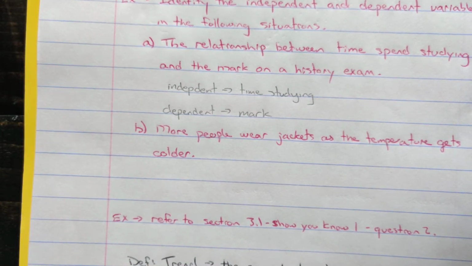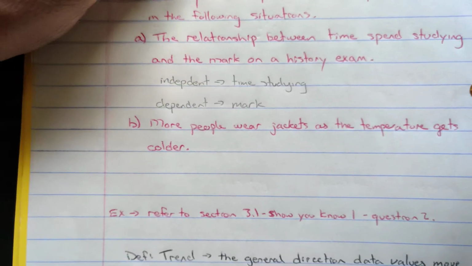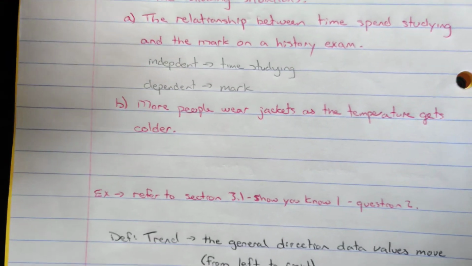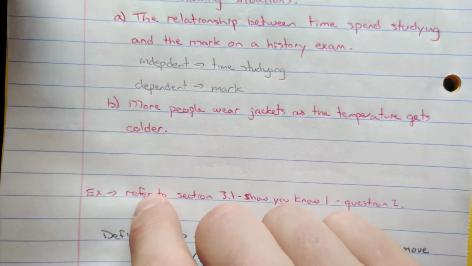In the situation where more people wear jackets as the temperature gets colder, we have the number of people wearing jackets, and then the temperature. The temperature is going to affect how many people wear jackets. If someone wears a jacket, it doesn't mean that it's going to get colder, but if it gets colder, it's more likely that someone will wear a jacket.